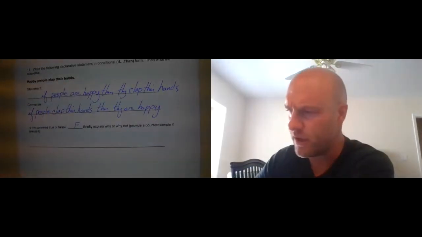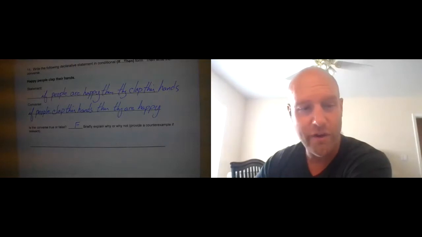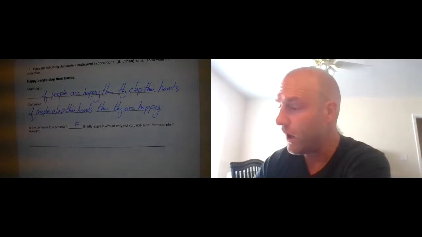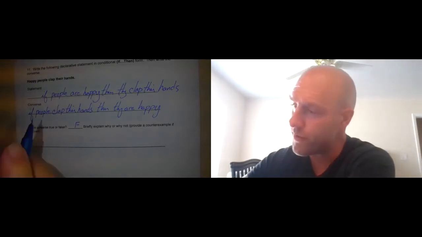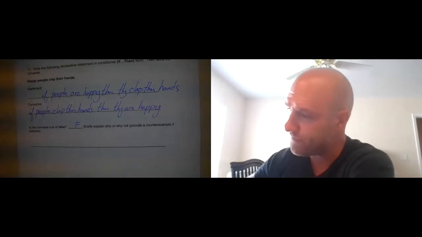Places you might be clapping, I saw all sorts of different examples. A good speaker at a funeral, if you're square dancing, you have to clap your hands, although I've never been square dancing and consecutively happy. So anything that you come up with where you are clapping your hands, but you're telling me you're not happy.